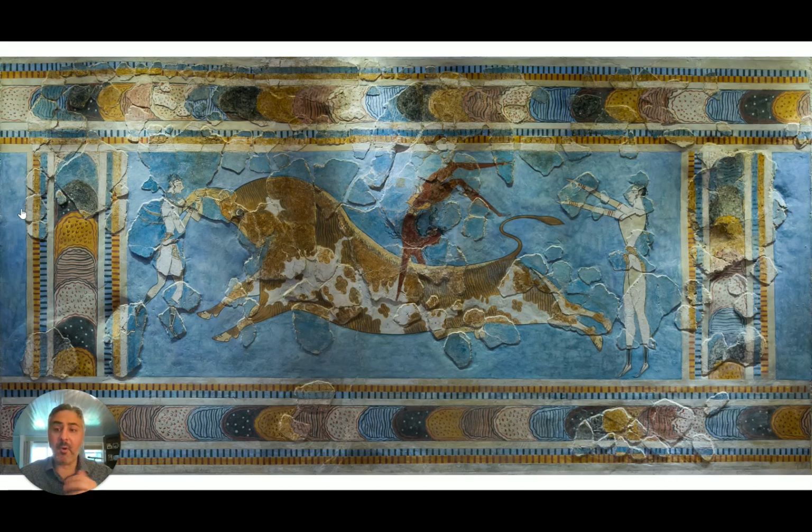There's a number of depictions of bulls in their artwork. As you see here, a kind of religious rite combined with a kind of athletic exercise, which presumably was meant to display the agility and the courage of the athlete in question.